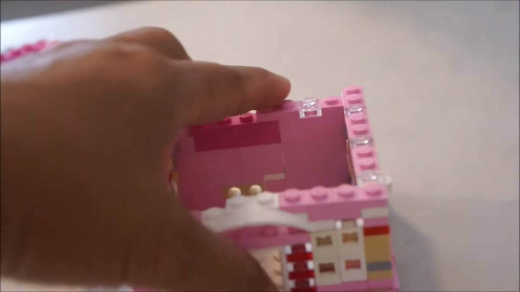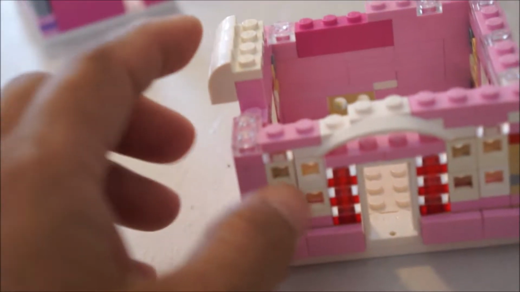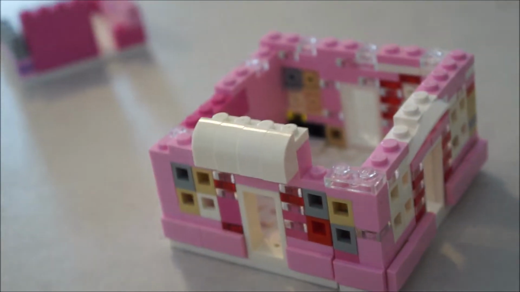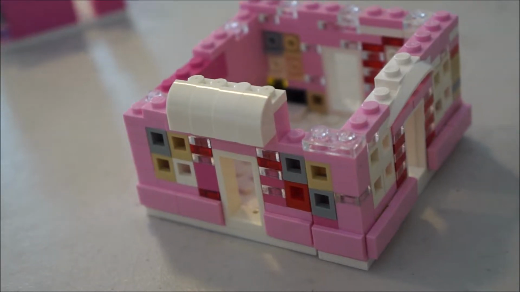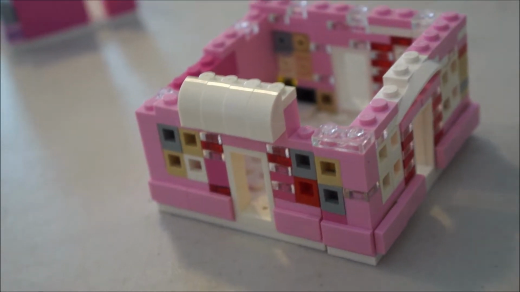So this is my first attempt at making the ice cream shop, and some of it I'm doing without actually having visuals in front of me, because the visuals are recorded on this camera or on some of the card.